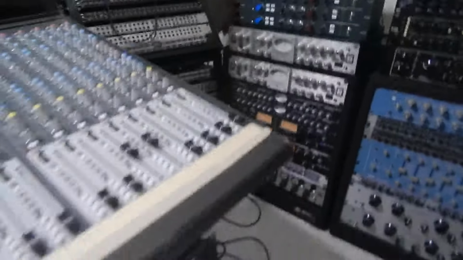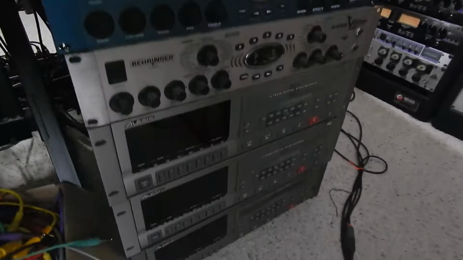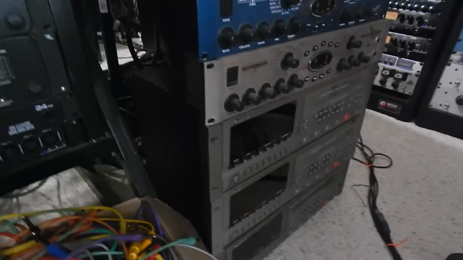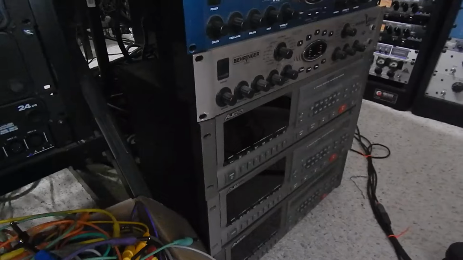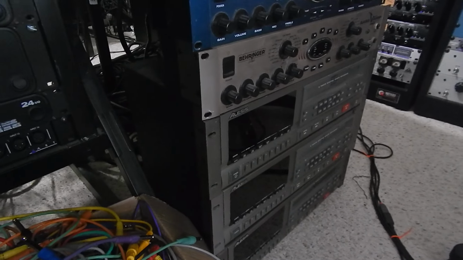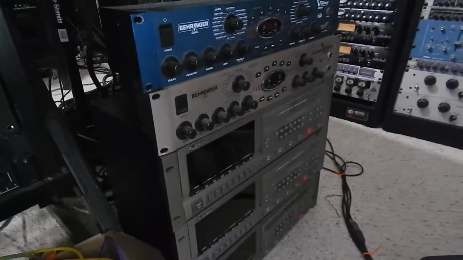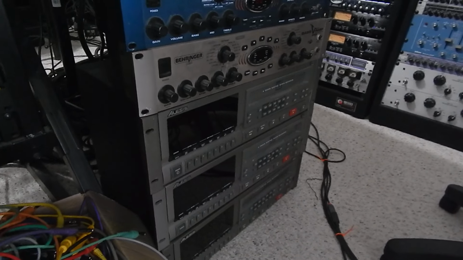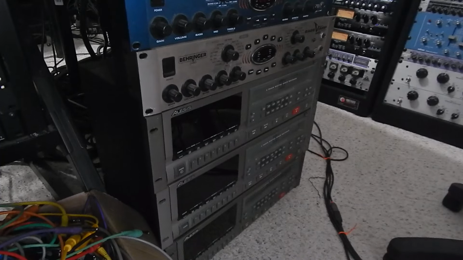And over here are ADATs, so there's 24 of them. I have 3 more machines, and each machine is 8 tracks, so I can make 32 tracks, 40 tracks, 48 tracks, but I really never need more than 24 tracks for what I normally do when it comes to recording.